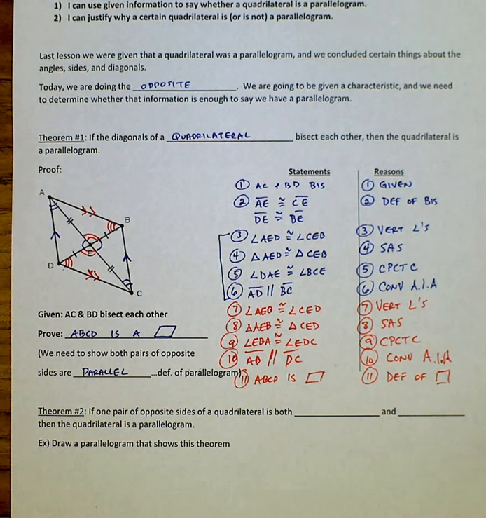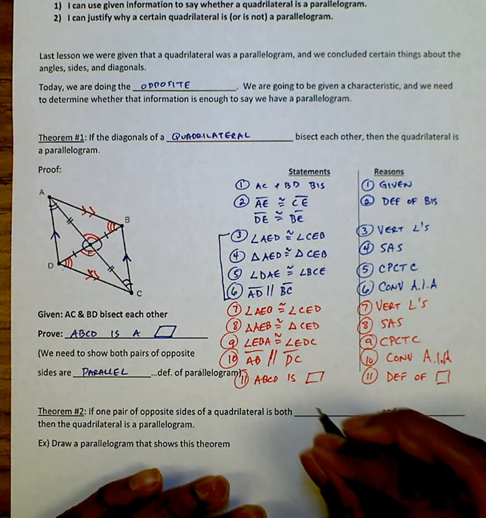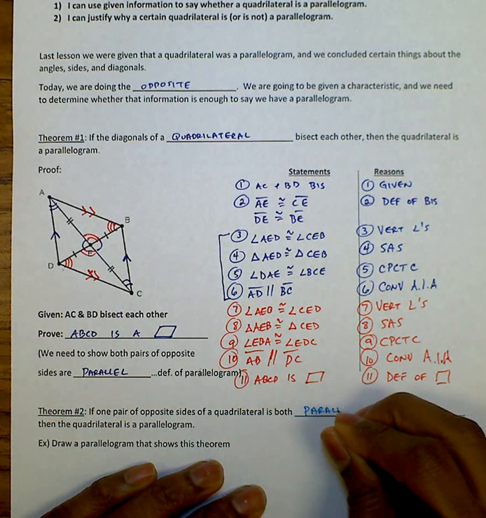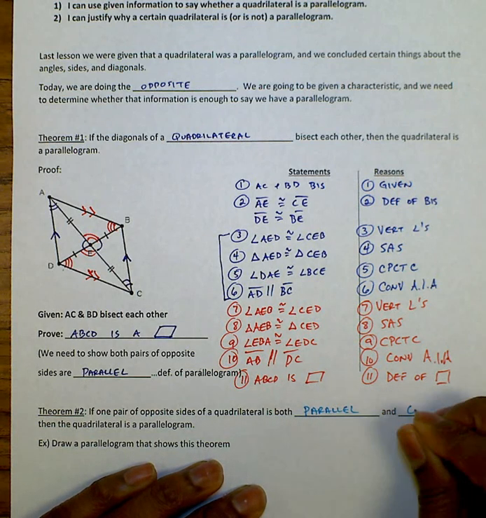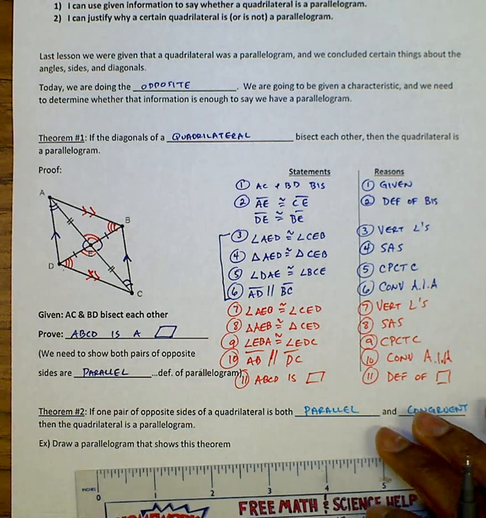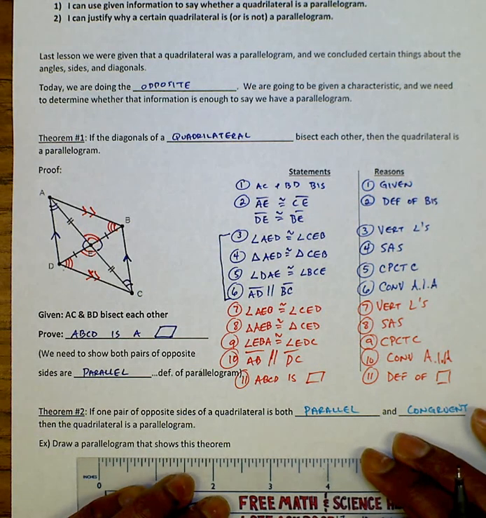Theorem 2, it says if one pair of opposite sides of a quadrilateral is both parallel and congruent, then the quadrilateral is a parallelogram. Okay, it says draw a parallelogram to show this theorem. You might be better to construct it, but I'm just going to draw it here.